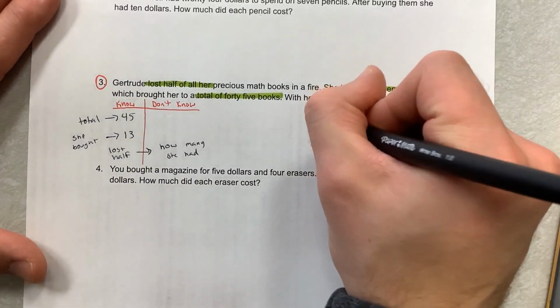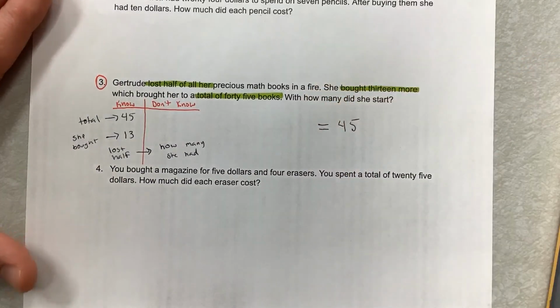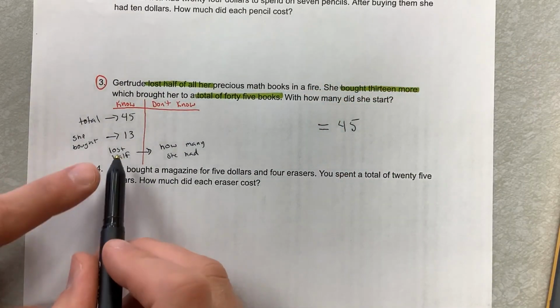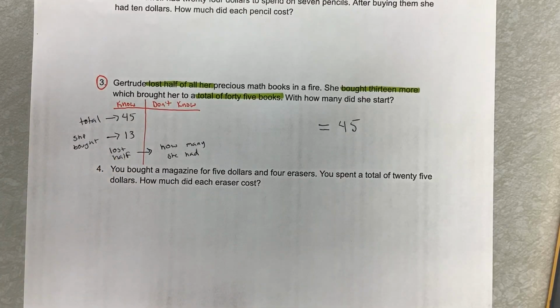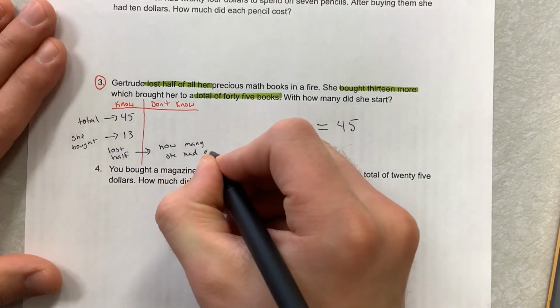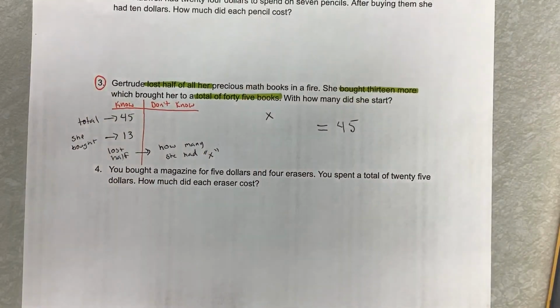So, got my equal sign. My total is 45. I just always put my totals on the right. You don't have to. That's what I do. Let's start with this half, because this thing is really annoying me. Let me see here. So if I don't know how many books I had, I can say I have X number of books, right? So let's say I have X number of books. If I lost half of them, well, let's see here.